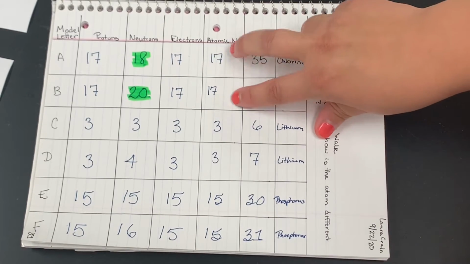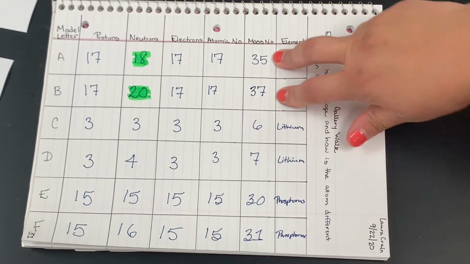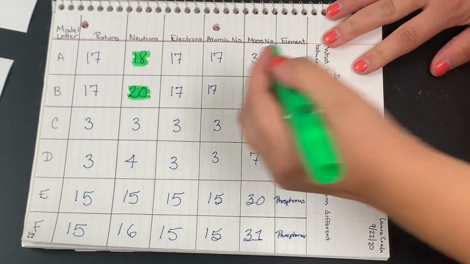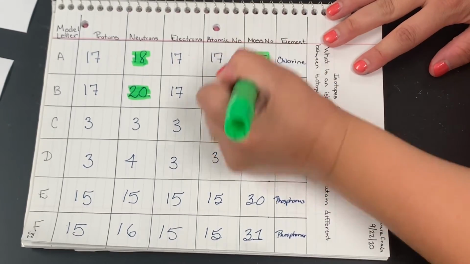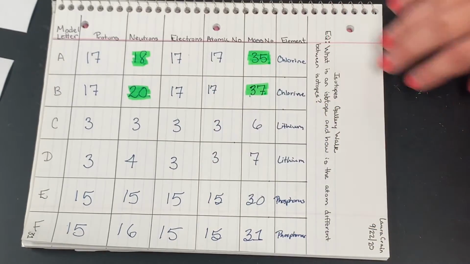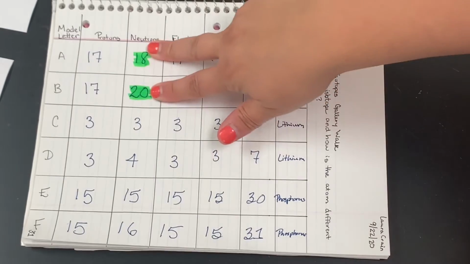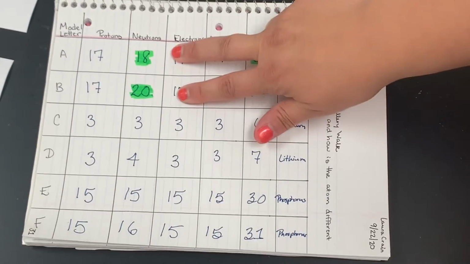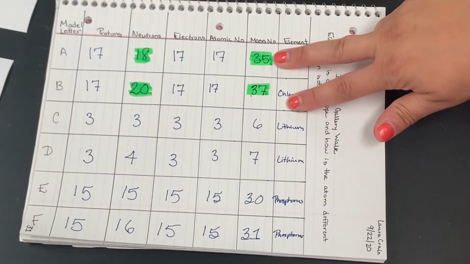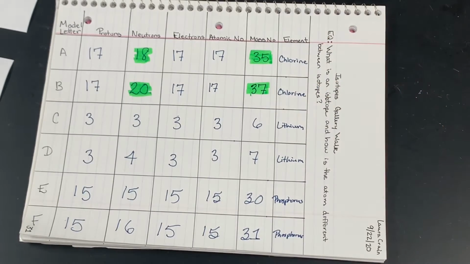Atomic number, 17 and 17, that's the same. Mass number is different, which, if we have a different number of neutrons, should make sense, because remember, protons plus neutrons are what get us the mass number. So if the neutrons are different, the mass number is going to be different. And then of course the element is the same.